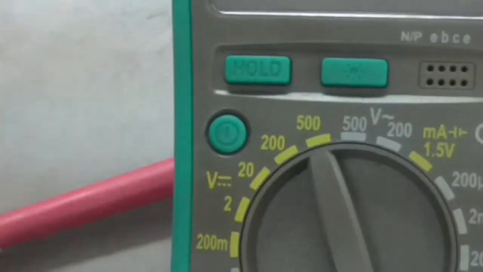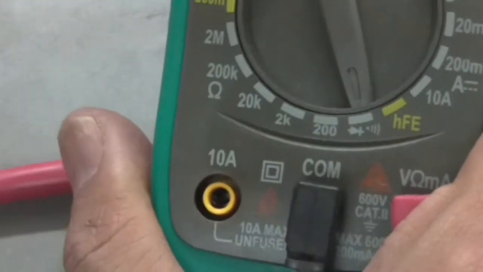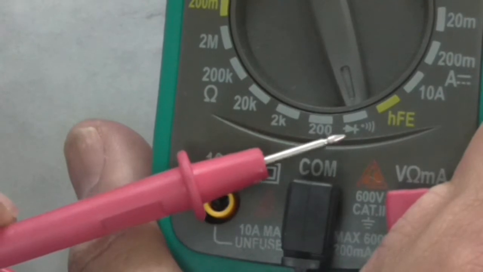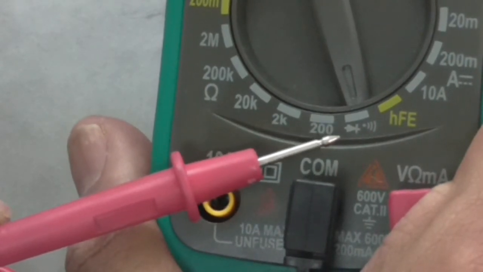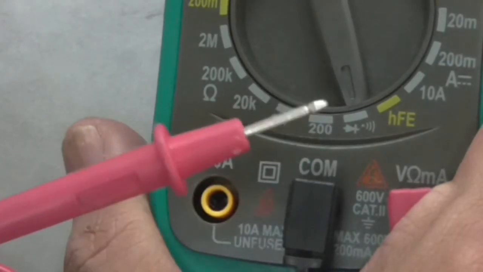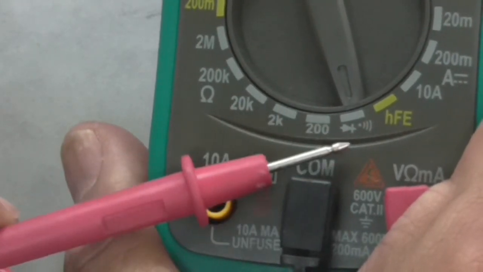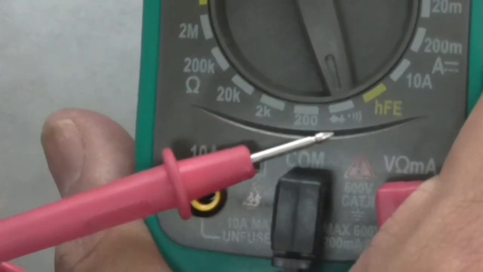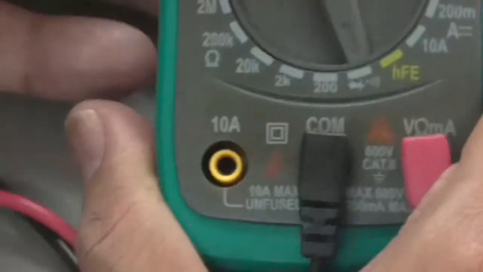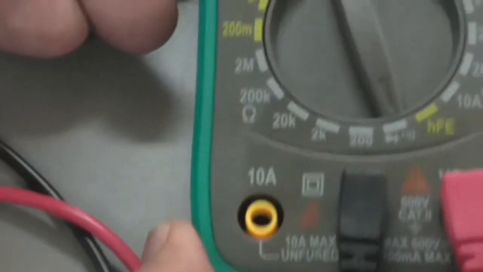Let's start with the resistance. This is what they call continuity testing. In our PC troubleshooting, sometimes we will not be able to power up our computer. It may be because there are some problems with our power cable. So you can use your MultiTester just to check the continuity of your power cable.